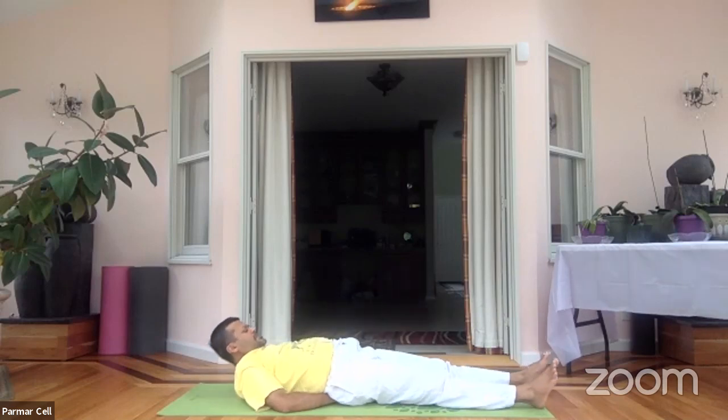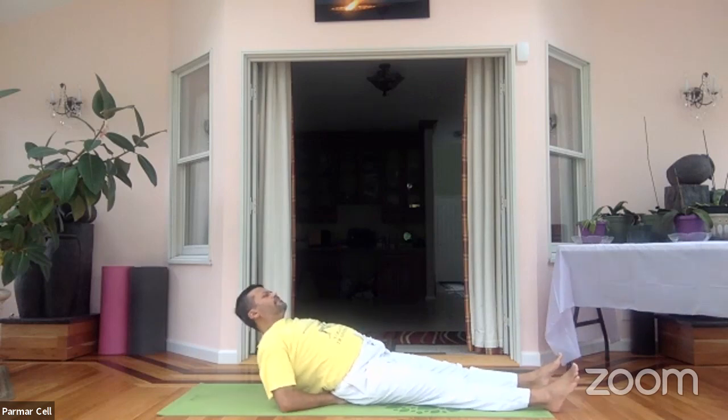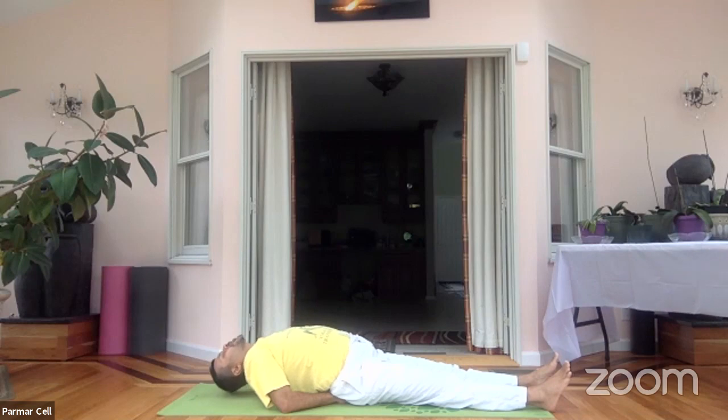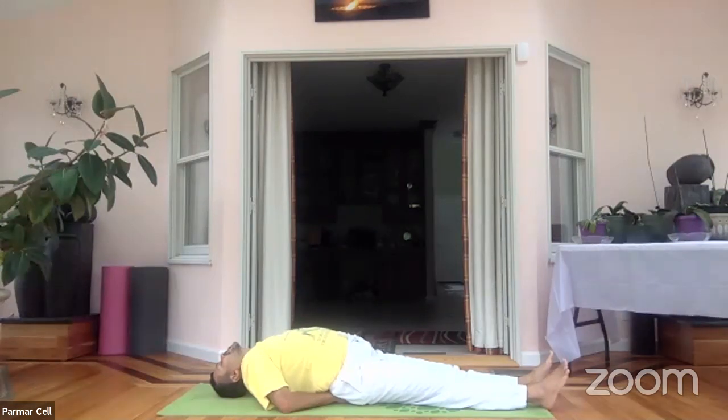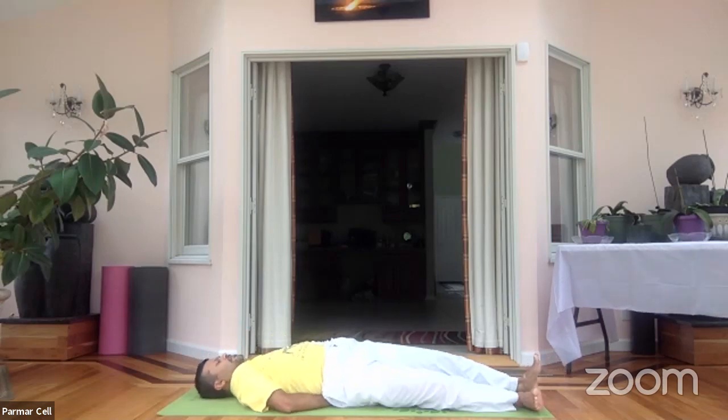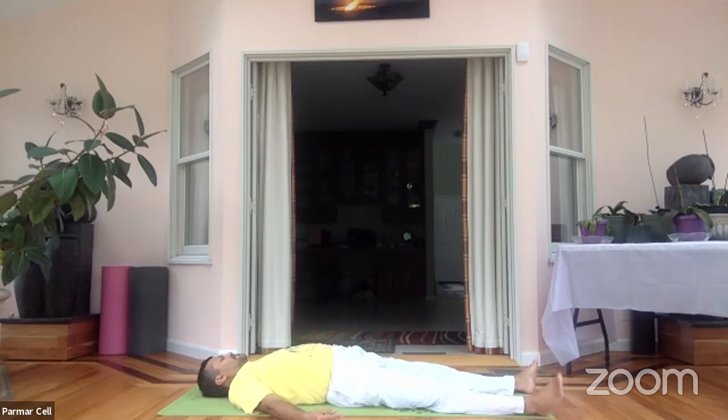Lift your head up, slide a little bit forward, look at your toes, plant the top of the head onto the ground, no weight, all the weight is on the elbow. The chest is open now, long inhalation, long exhalation. Lift your head up, look at the toes, and come down. Come out of the posture. Relax in Savasana.